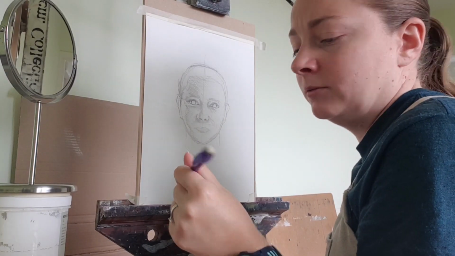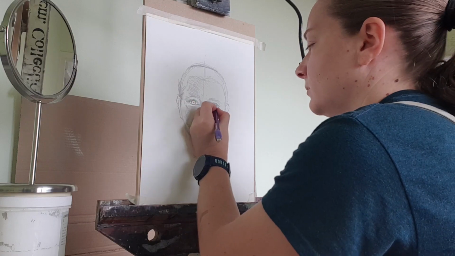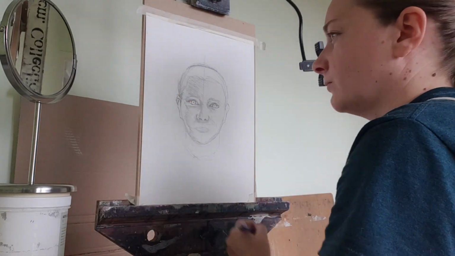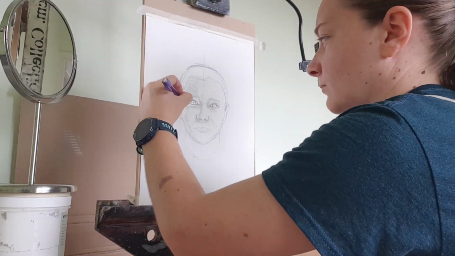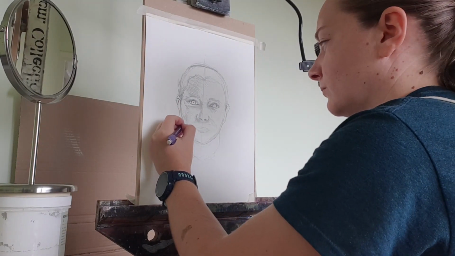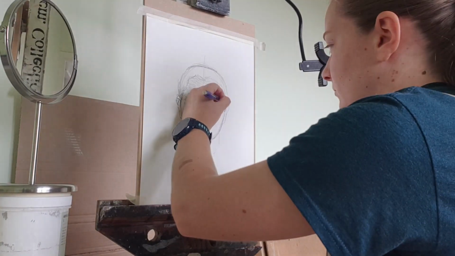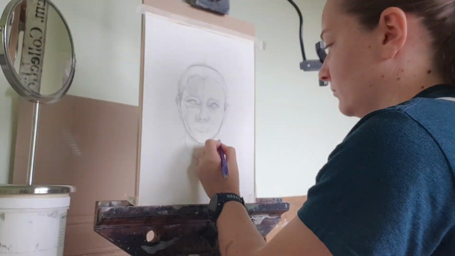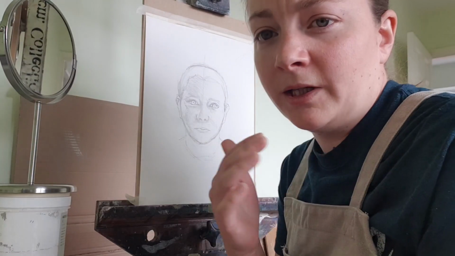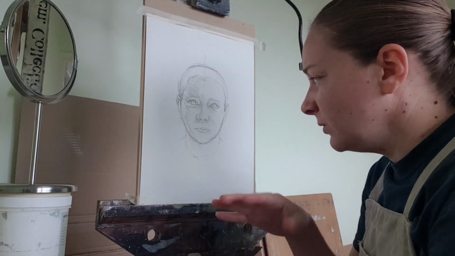I've just got a softer pencil now. I'm just starting to darken certain areas off, adding a little bit more detail in there. I'm always looking at the shapes that everything makes. That's how I try and see things, or the certain lines that things make.